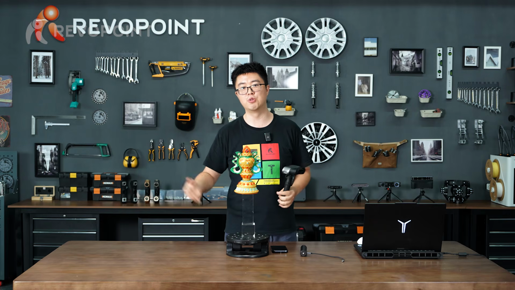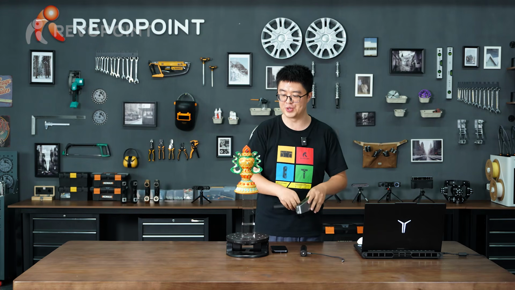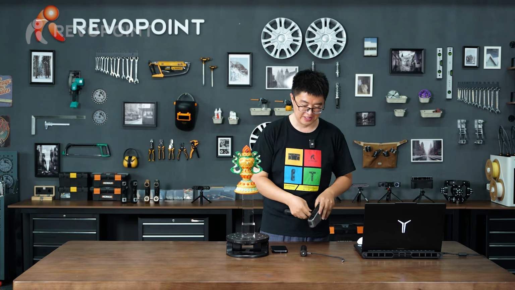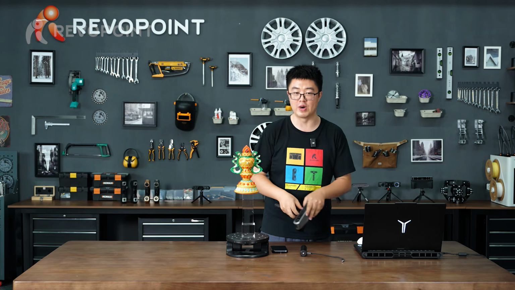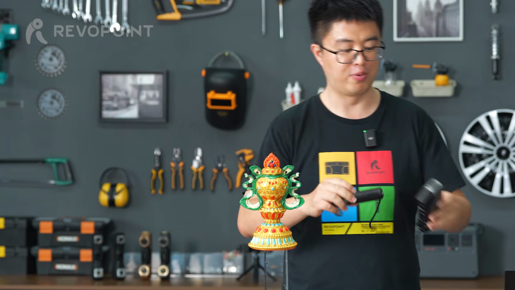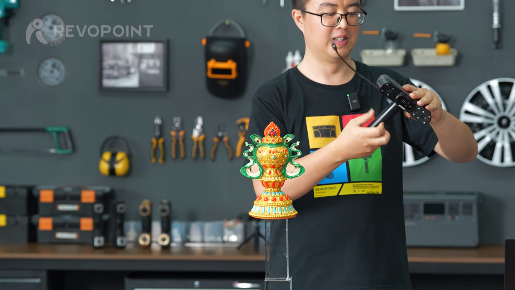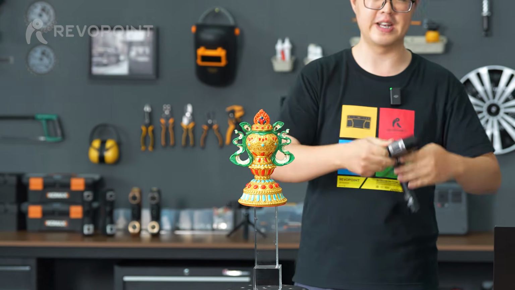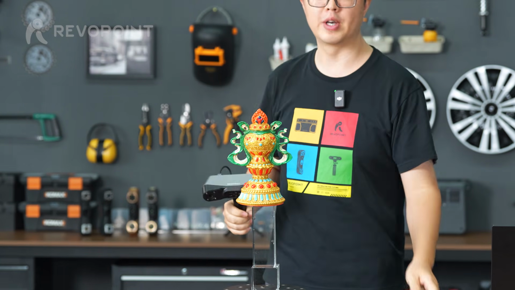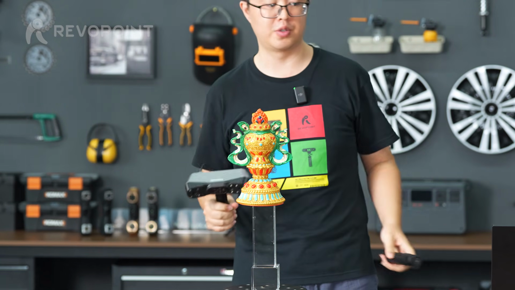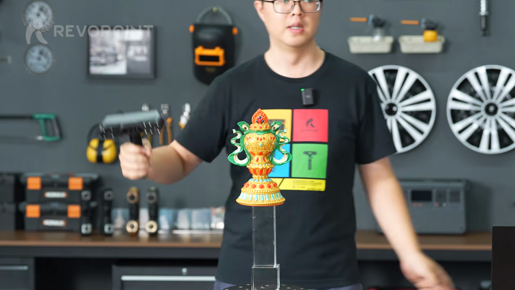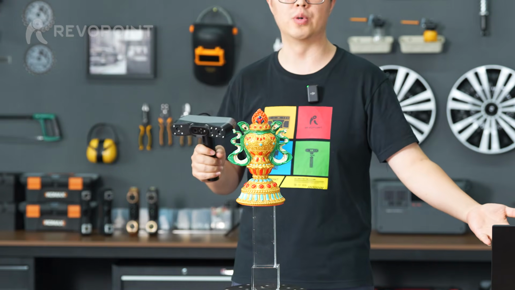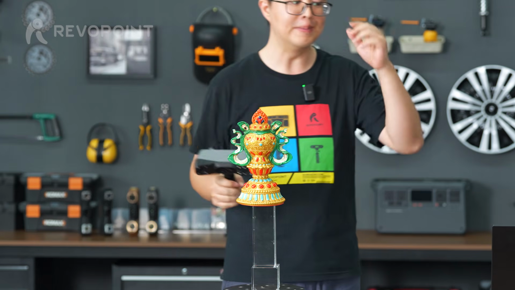Because we showed you twice using the turntable, the lazy way, this time I will walk around it to show you a more practical way of scanning. To do that, I recommend you ditch the cable, because if you are walking around, you don't want to be hooked to the computer with a cable. It's pretty tangled up, right?